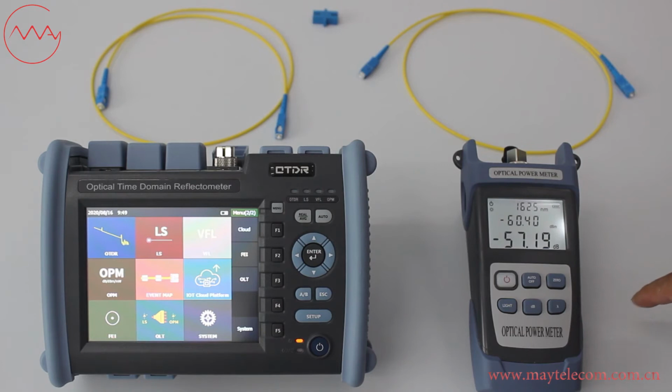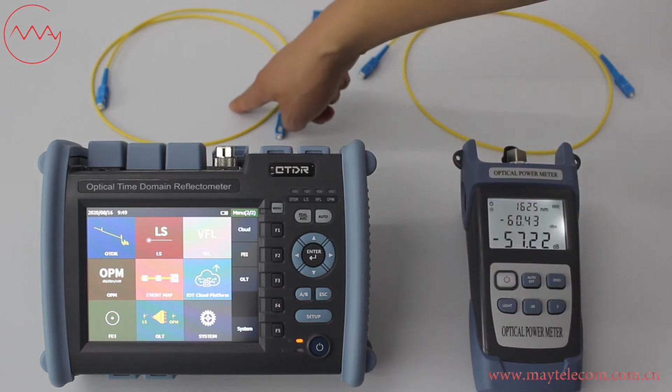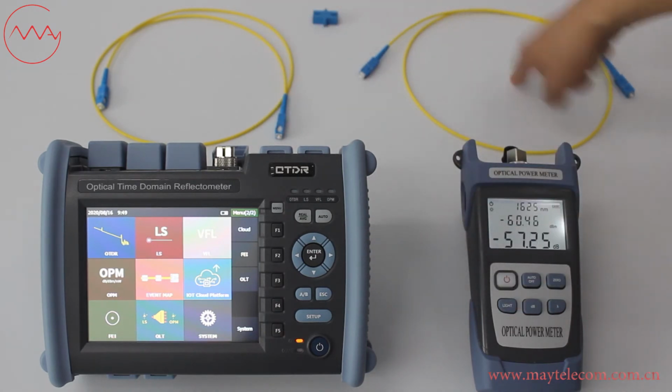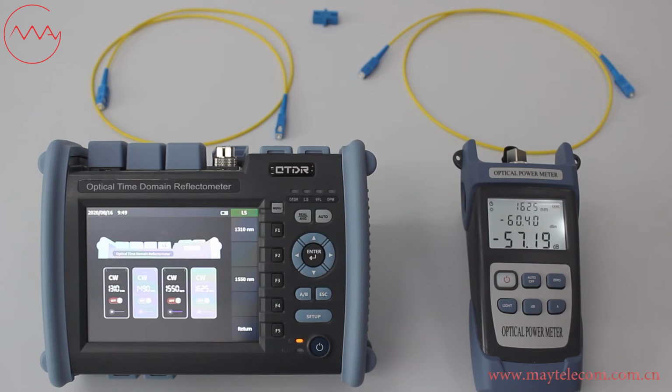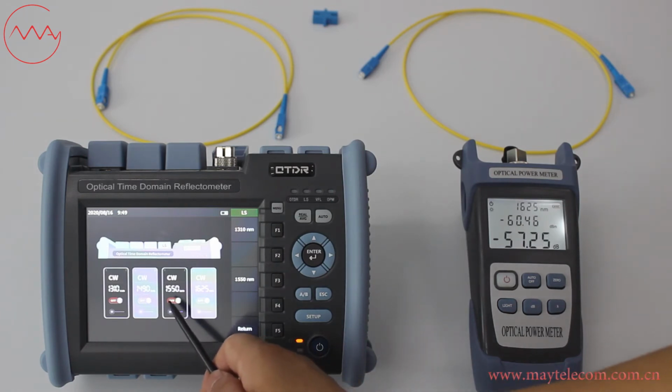This is optical parameter OTDR reference patch code on test SC adapter. For OTDR, click US module to enter light source mode. Turn on 1550 nm light source.